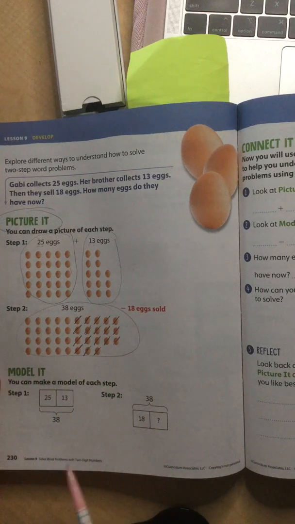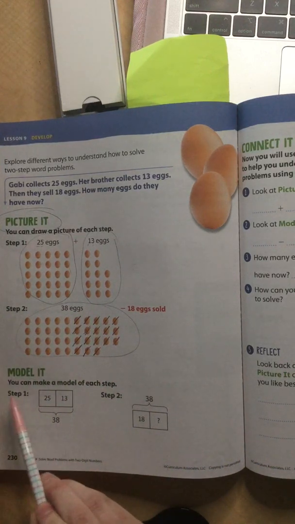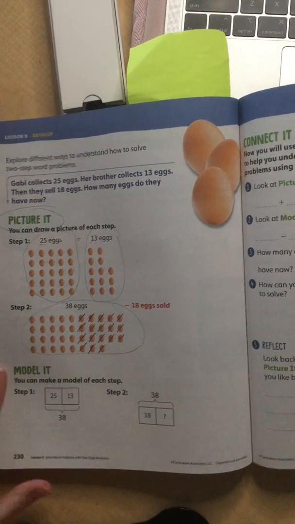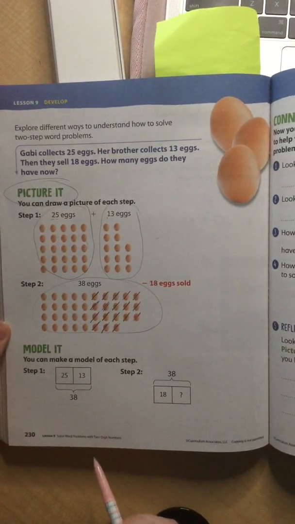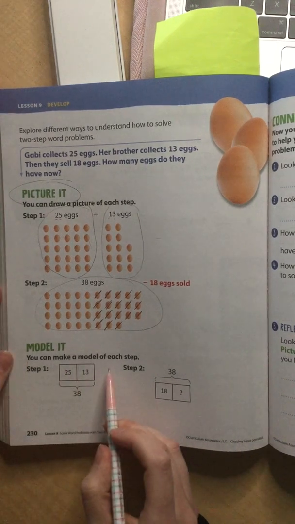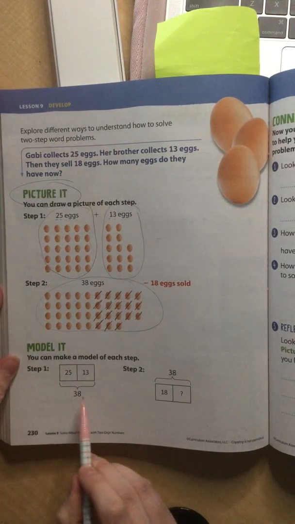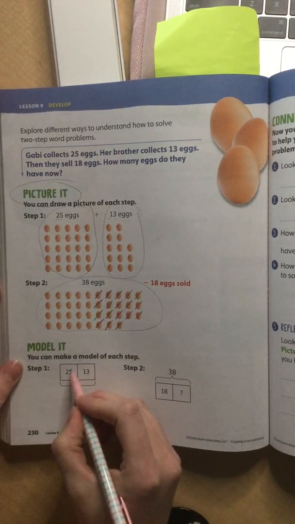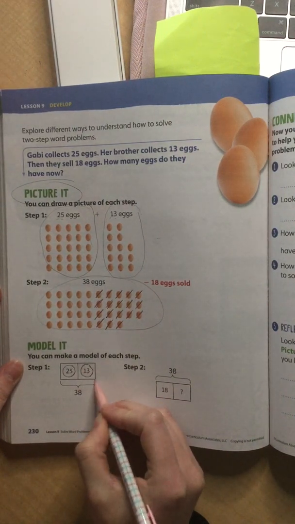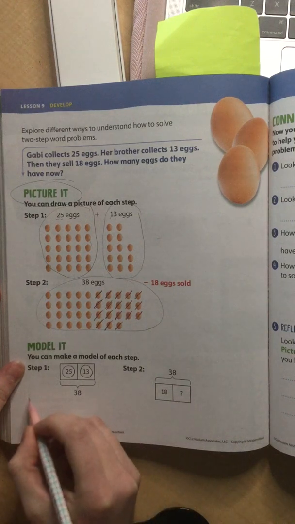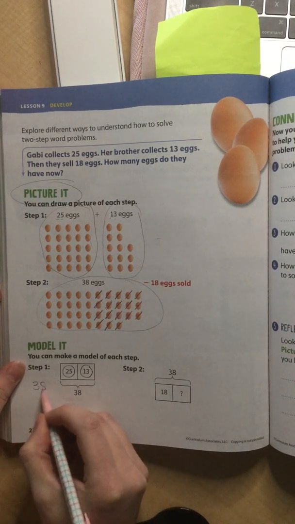Picture it. Our next strategy that we can do is just the model it strategy. We've worked with these before. They kind of look like number bonds, but these are called bar models. So you can add a model of each step. All they did here is they did our first number, 25 plus 13, and that equals 38. This looks just like our number bond that goes like this.